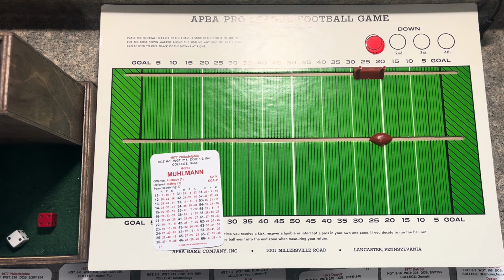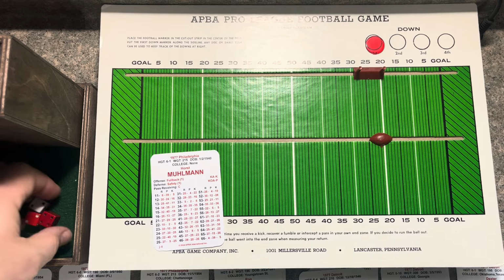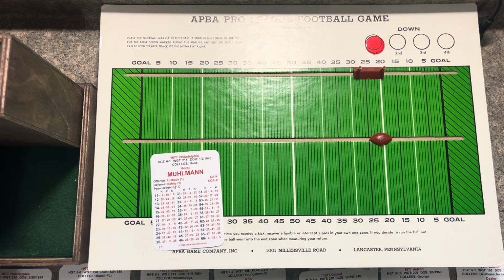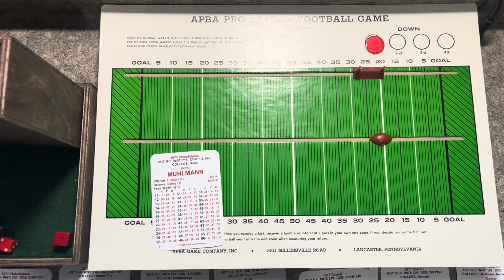Let's see, 13-15, excuse me. And now the Eagles are going to be kicking off. So 23 will be a 30 on the kick. 30 is going to be 37. 10, 20, 30, 5, 6, 7.